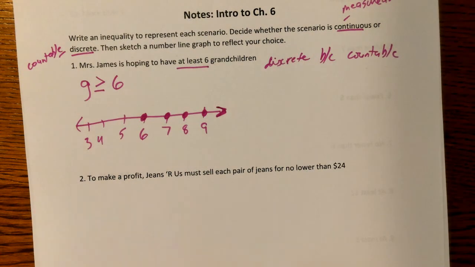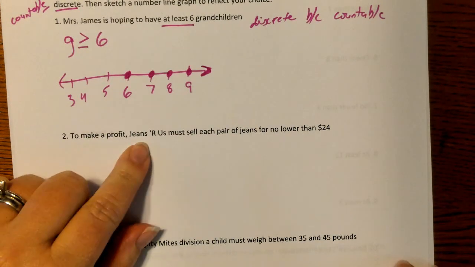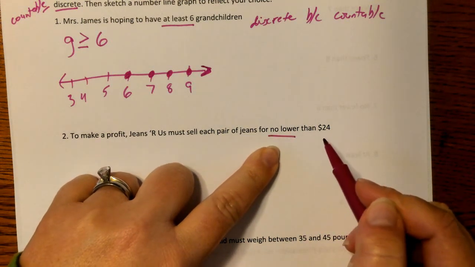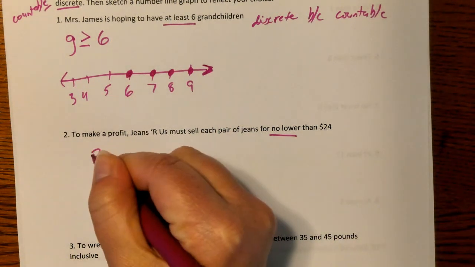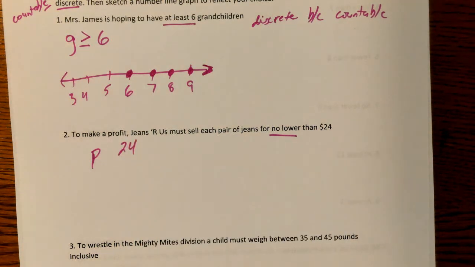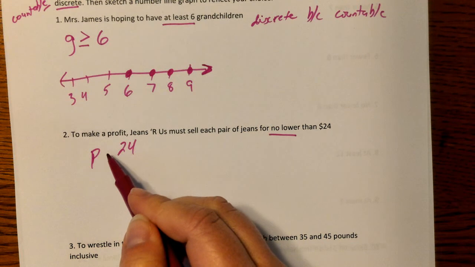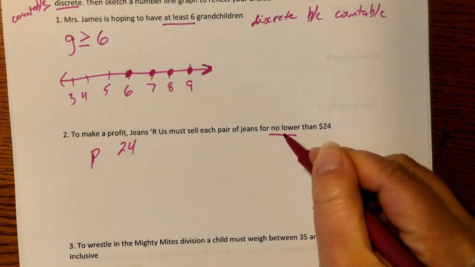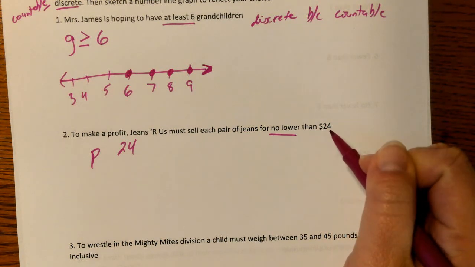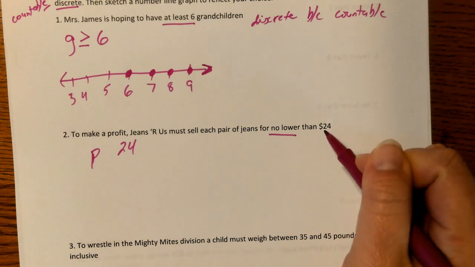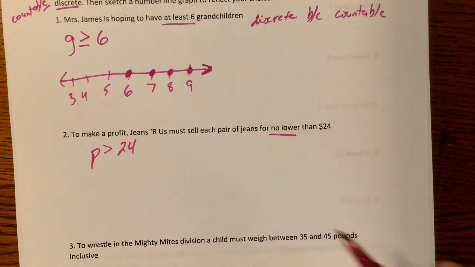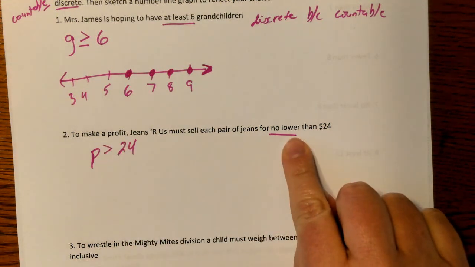Now, number 2, to make a profit, Jeans R Us must sell each pair of jeans for no lower than $24. So let's use P for price. That's the price of the jeans. And we know 24 is our cutoff. So is P the price bigger than 24 or less than 24? Well, they said no lower. So think about prices that are no lower than 24. Well, it could be 25. 25 is not lower than 24, or 26, or 27. So we want the price to be greater than 24, not lower. Think about that carefully.